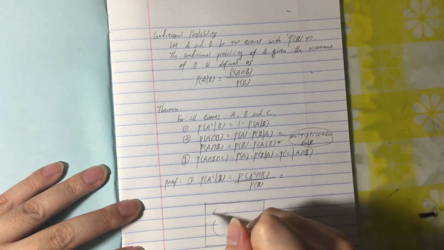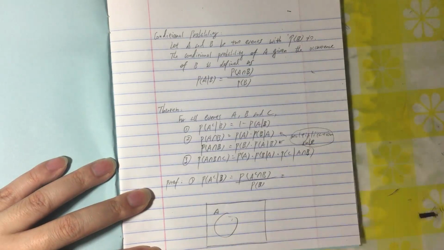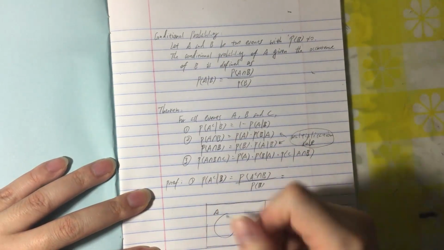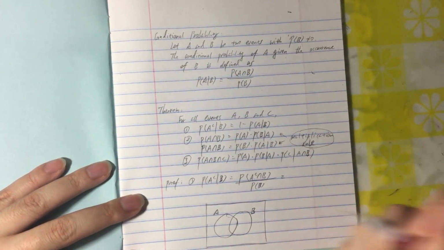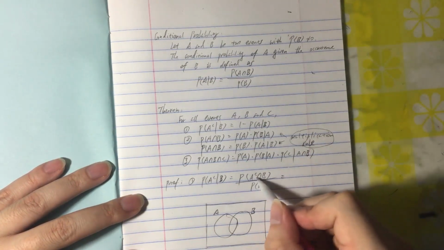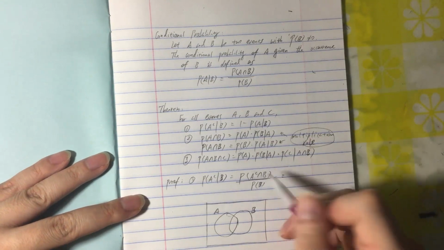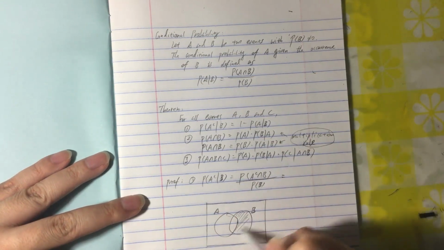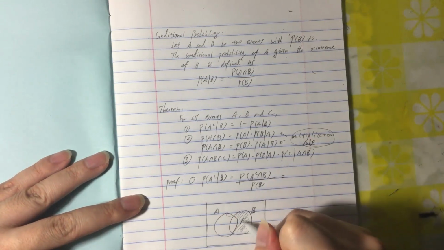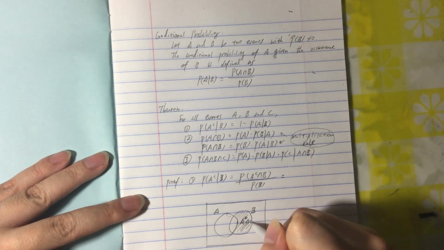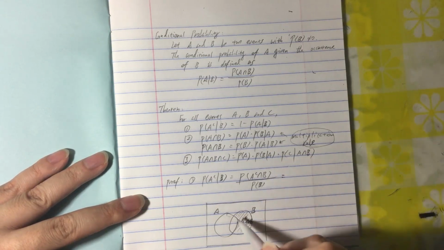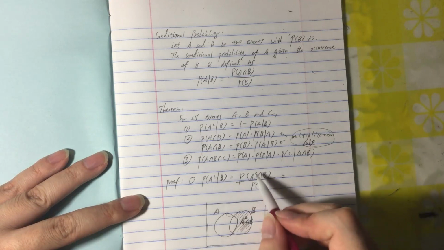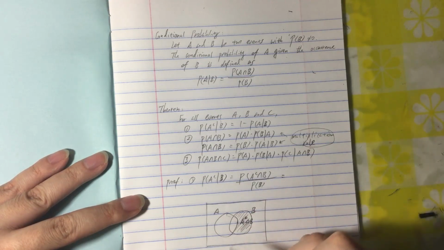Assume that's set A. Assume that's set B. A complement intersection B represents everything in B but not in A. This region here is A complement intersection B. So the shaded region here represents the set A complement intersection B.